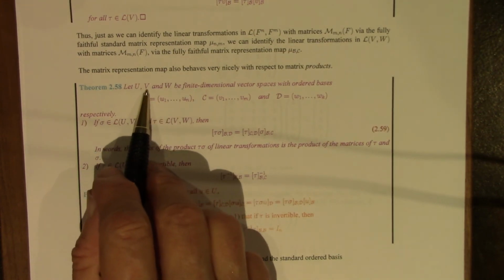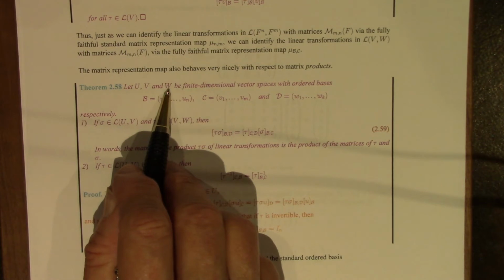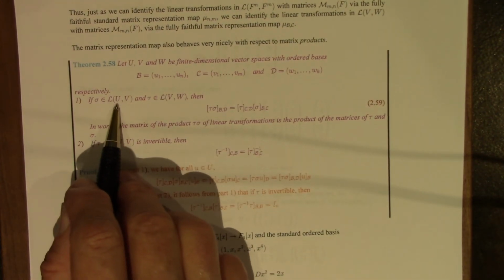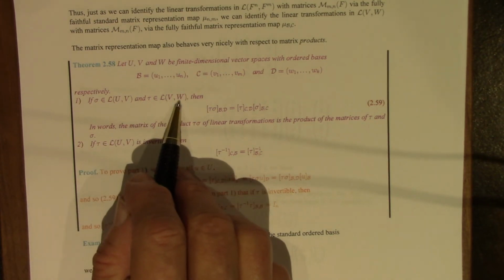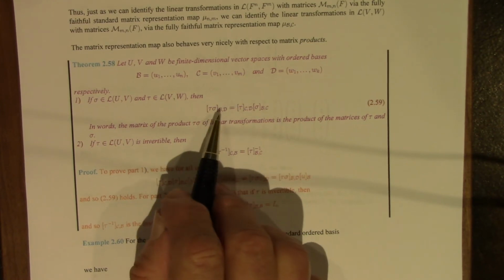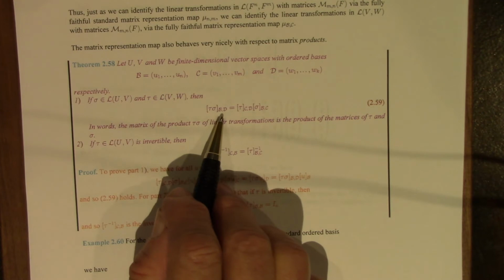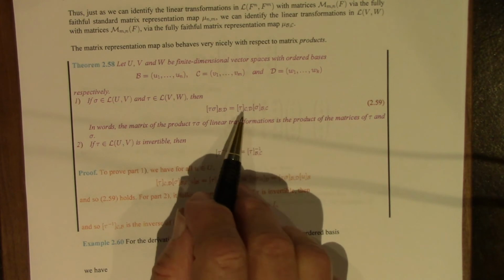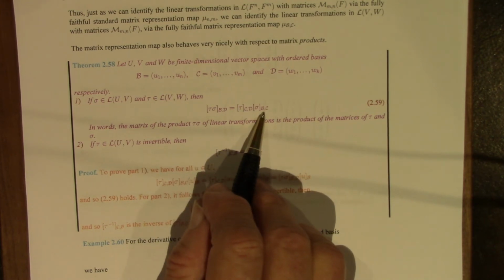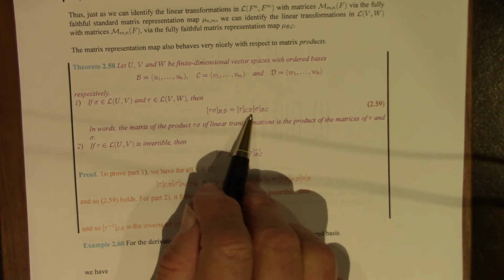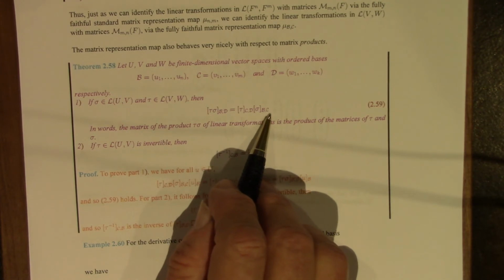We have 3 vector spaces, all finite dimensional, with ordered bases B, C, and D. If we take a linear map from U to V and one from V to W, we can take their composition, tau sigma. Its matrix representation with respect to B and D is the product of the matrix representations of tau with respect to C and D, and sigma with respect to B and C.